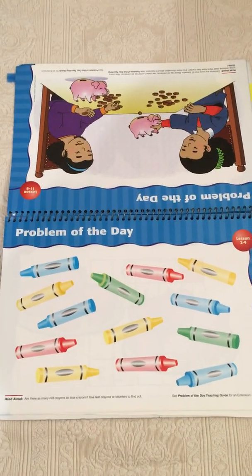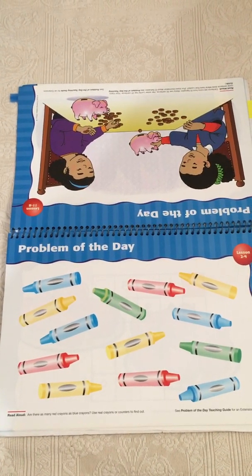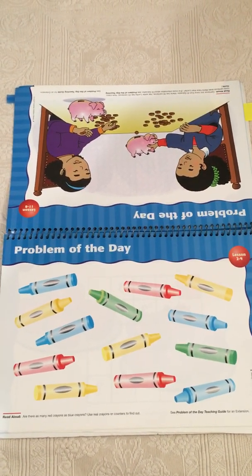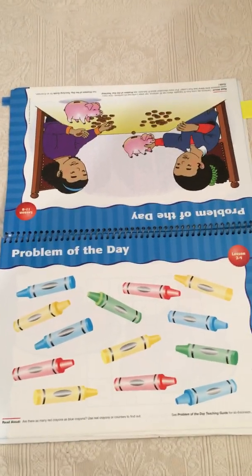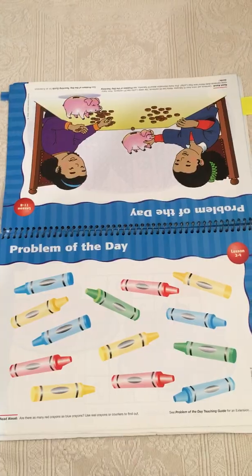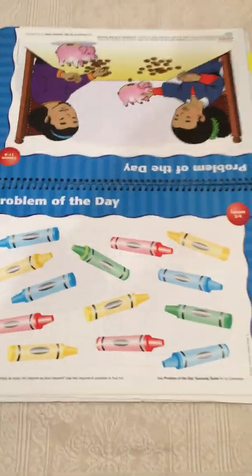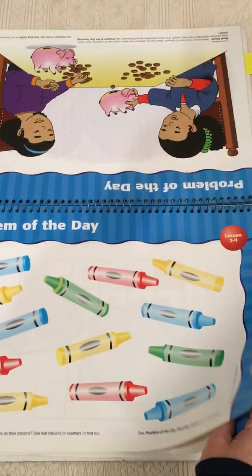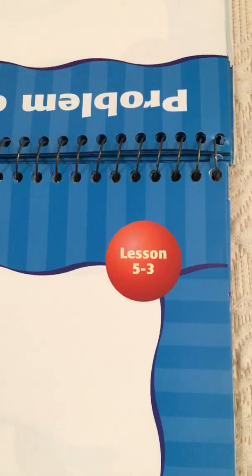Then I'm going to add to it. Once you figure out which one has more, then I'm going to ask how many more. Maybe that's not a question at all for this group. Maybe they're equal. You tell me. Okay, flipping ahead. Oh, I like this kind of problem. Lesson 5, Chapter 3.